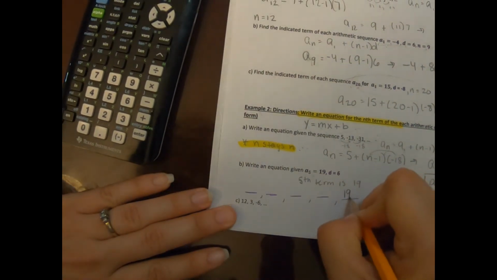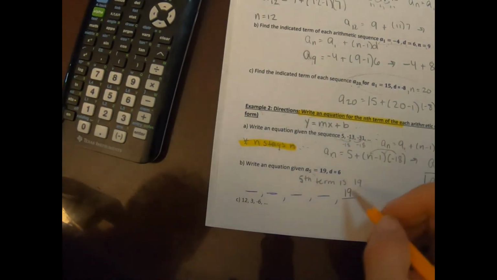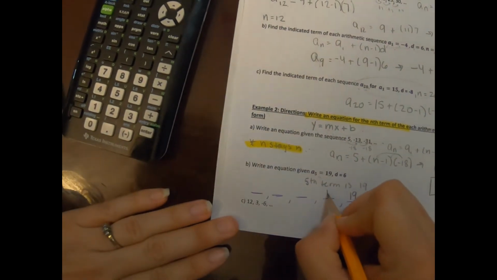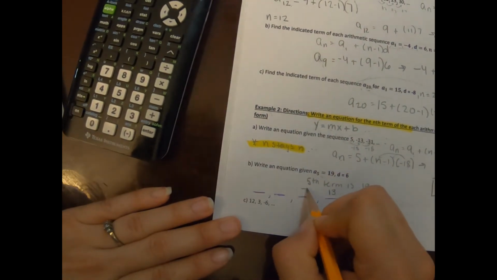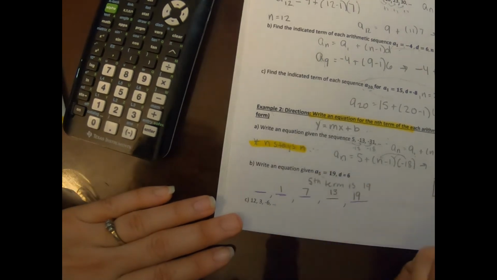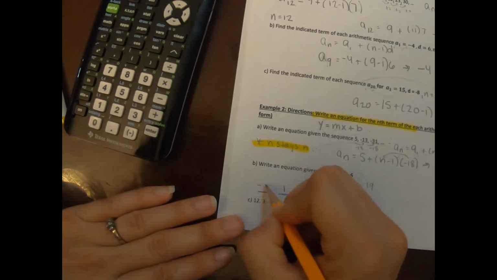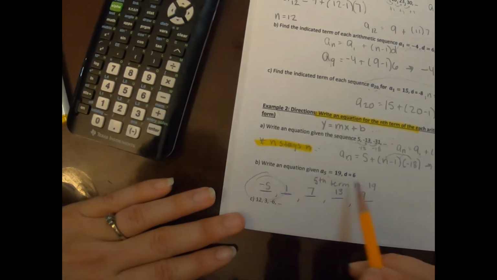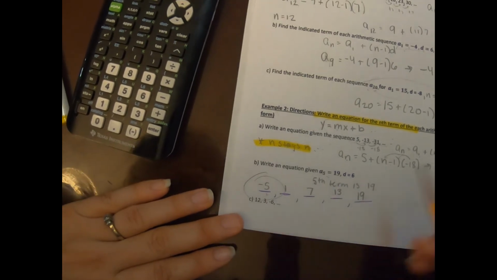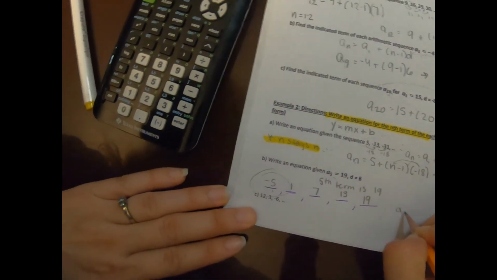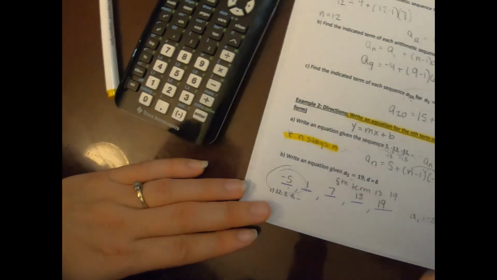It's 19. And every time these are going up 6, so I'm going to think backwards. This would have been 13. This would have been 7. This would have been 1. And this would have been -5. So I can think about the pattern to help me find a sub 1. a sub 1 is -5.